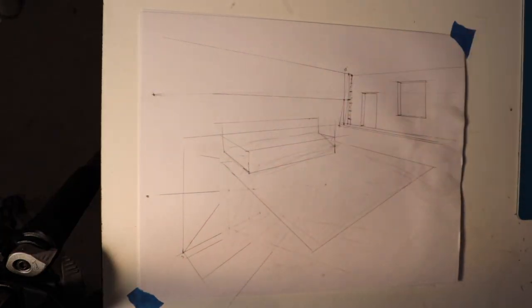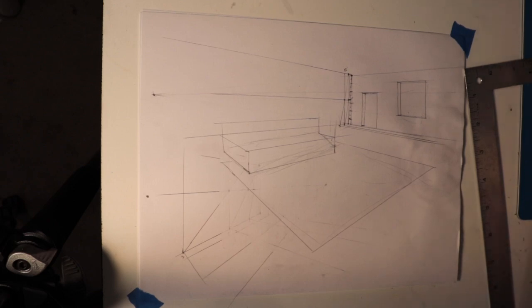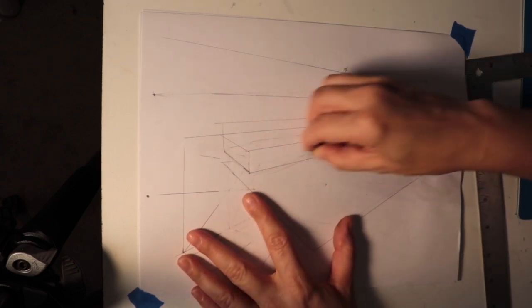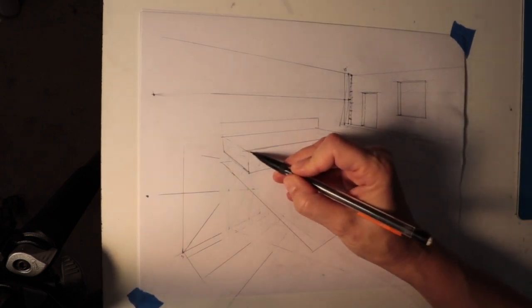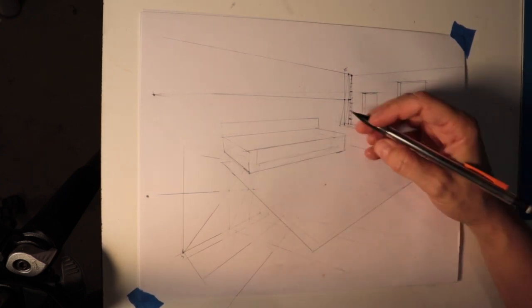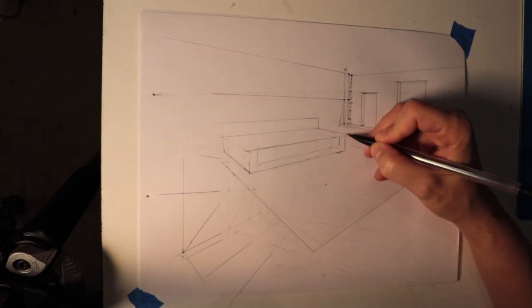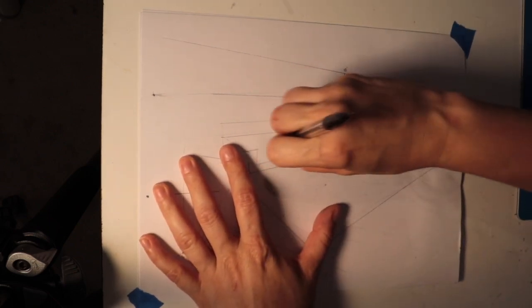Okay, so now we kind of have the framework for our 2-point perspective sofa. Now we just need to turn it into what we want it to be. We're just going to do the same kind of thing we did with the 1-point, where I'm going to make it kind of modern because that's easier to show you, and then you guys can make it whatever you want it to be. So let me get rid of that because we don't need it.